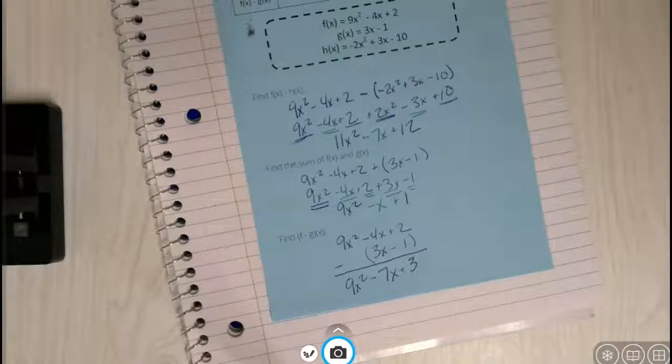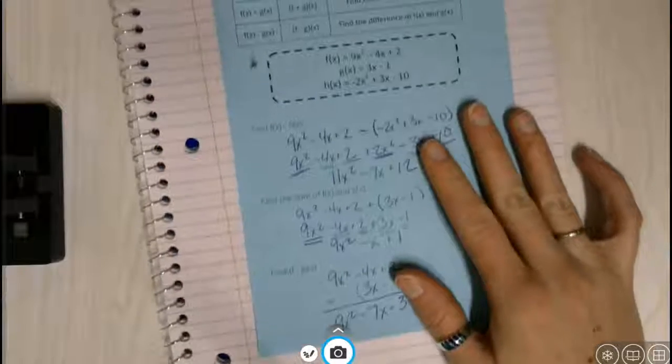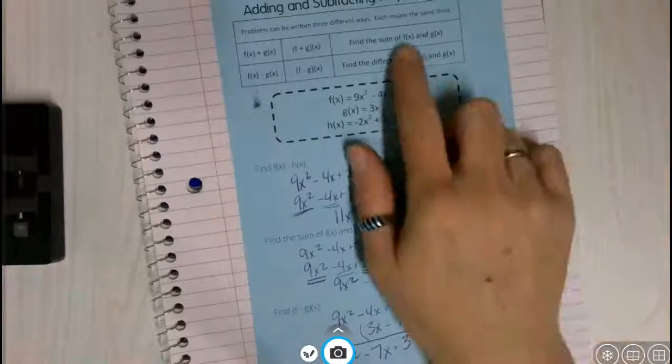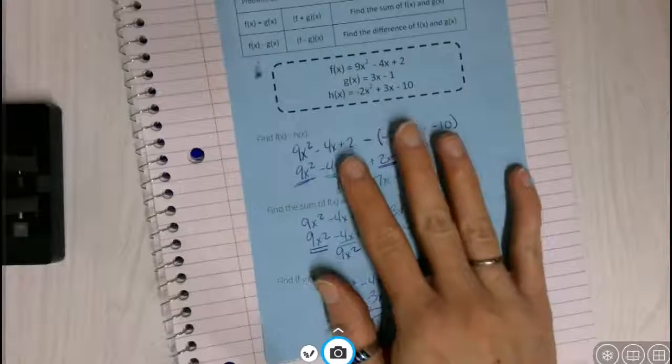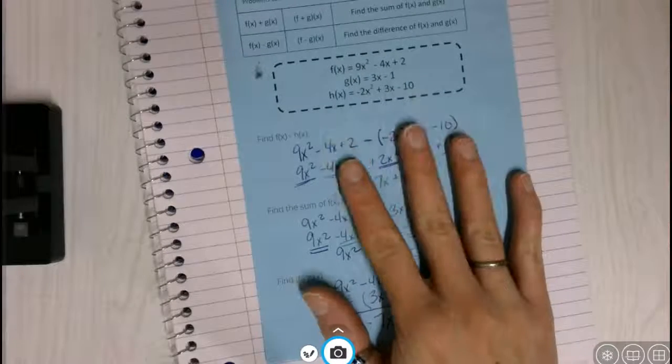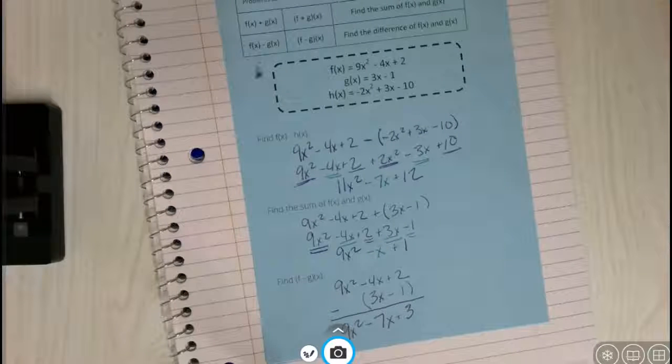So now that we've gone through and actually classified if we're talking about polynomials or not, and we've actually looked at several examples of adding or subtracting them, and the different words and how they can be written that way, now is a great time to use this notebook and use the examples that are in your book to go through and start working on those homework problems, and let me know whenever you get stuck.